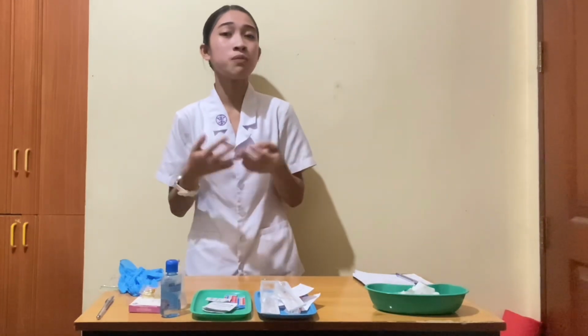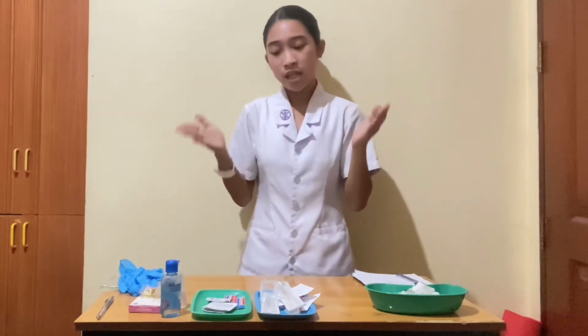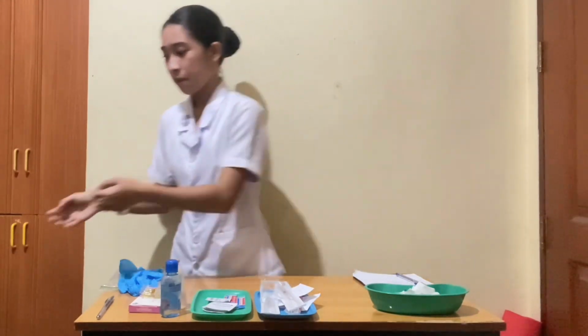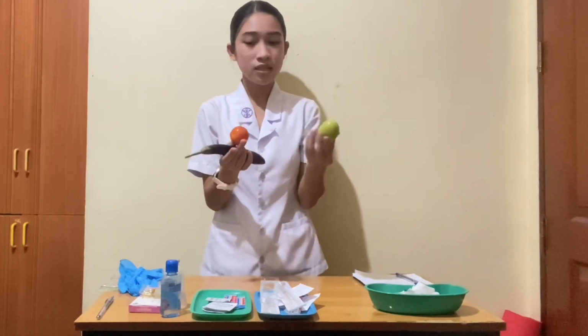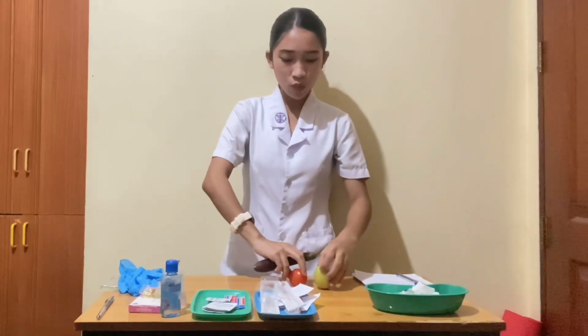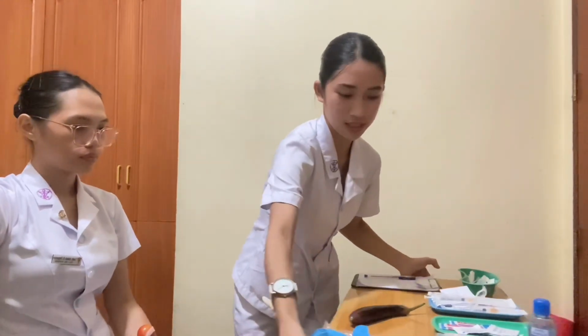Now that we are done preparing all the medication, let us proceed to administering it to the patient. Since it is not necessary for us to have a real patient, I'm just going to use vegetables like eggplant and this tomato. So I'm just going to proceed to the administering of the medication.